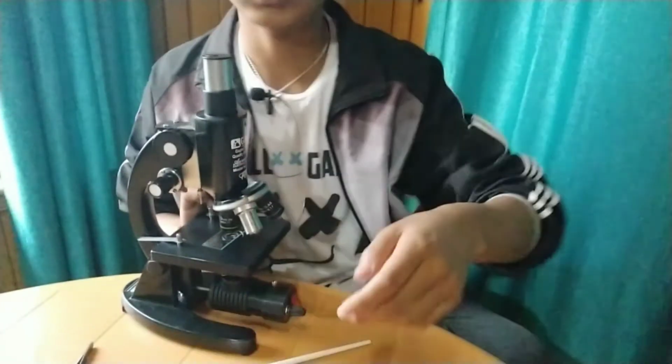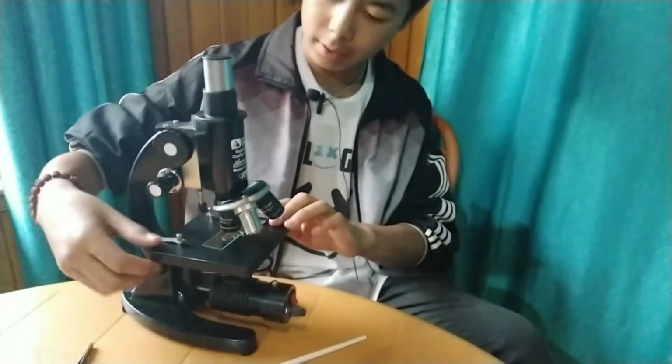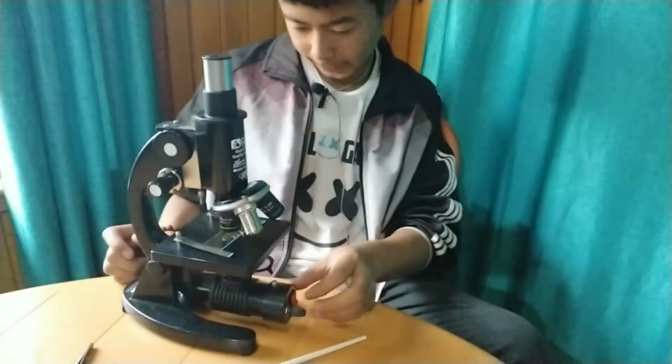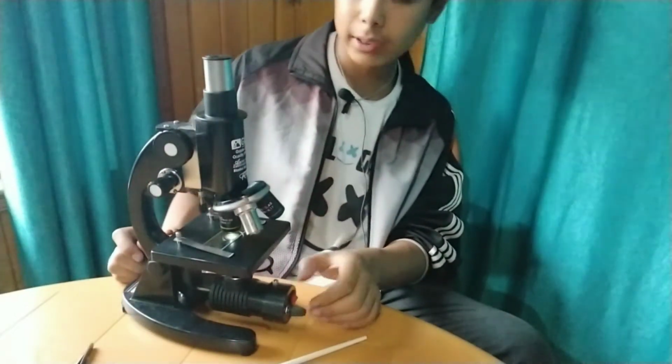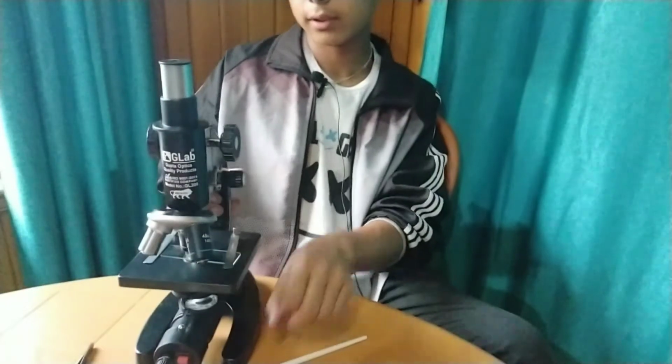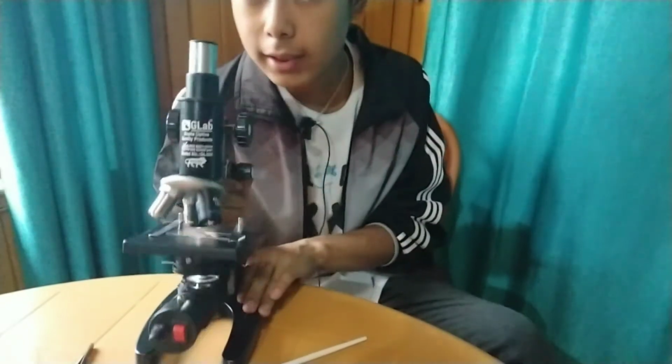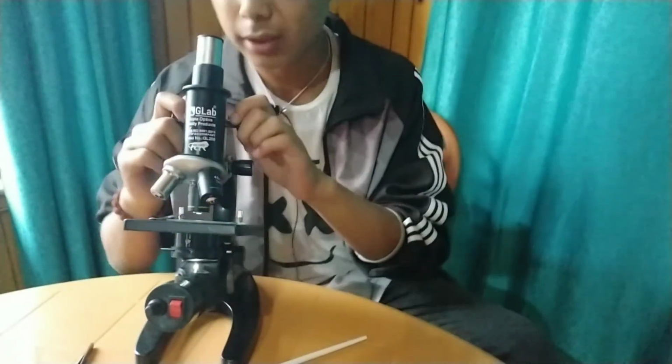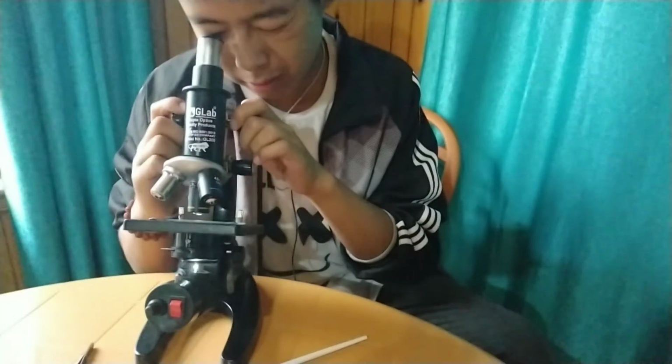So we have a microscope. I'm going to place it on the microscope, and let's turn on the light and let's observe it under the microscope.